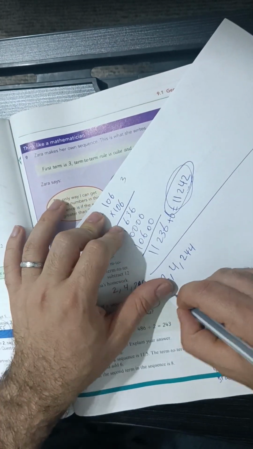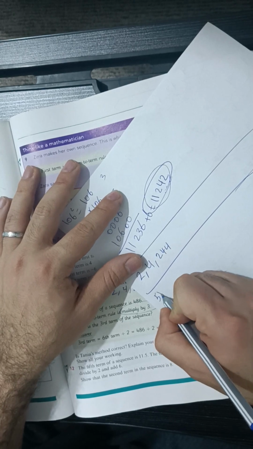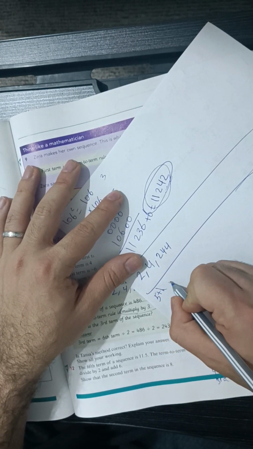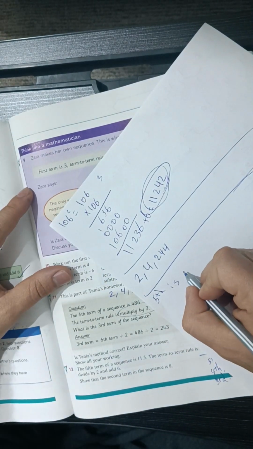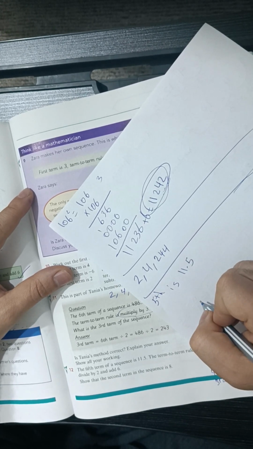So as the question said, the fifth term is 11.5. Perfect.